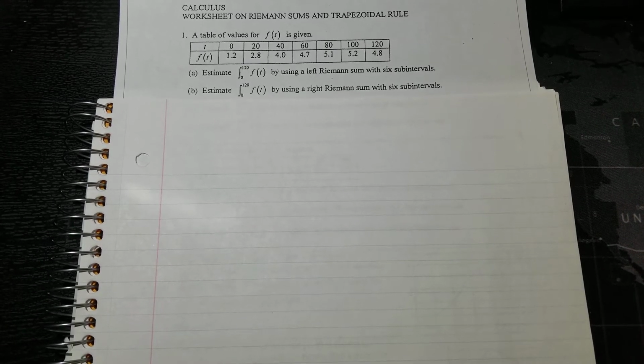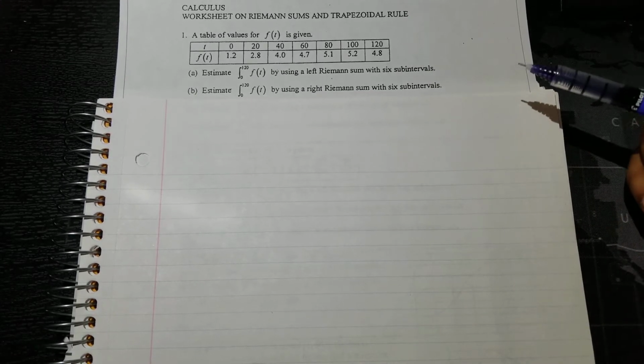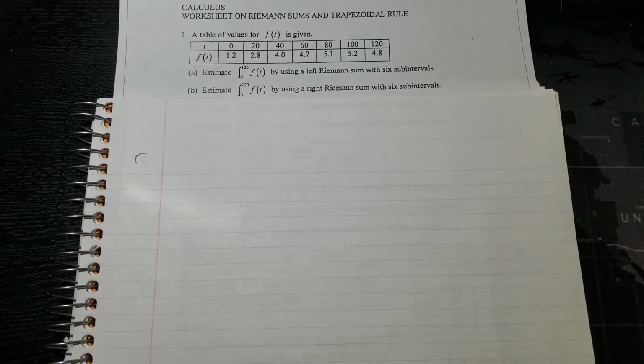Hey everyone, so this is the next video of the Riemann sum trapezoidal rule word problem where we are in the same situation in terms of the table, but we are now evaluating the Riemann sum using the right Riemann sum. And I actually want to go back because I mentioned it, but I didn't really talk about it.